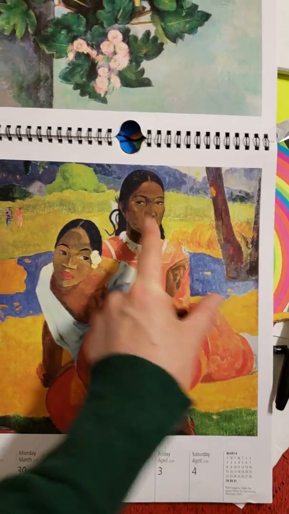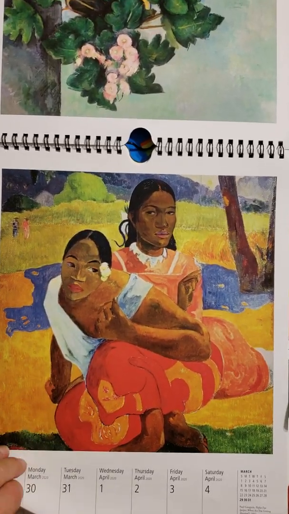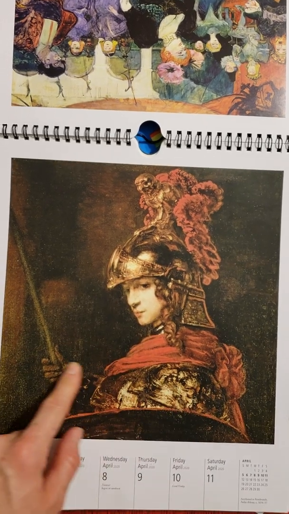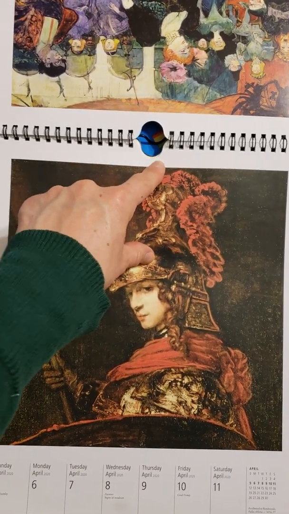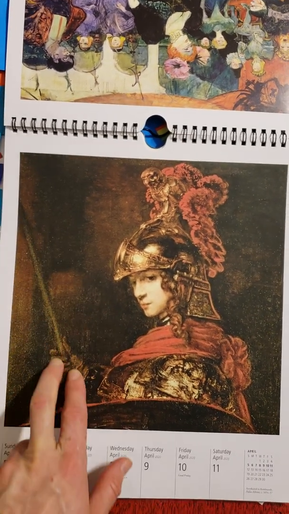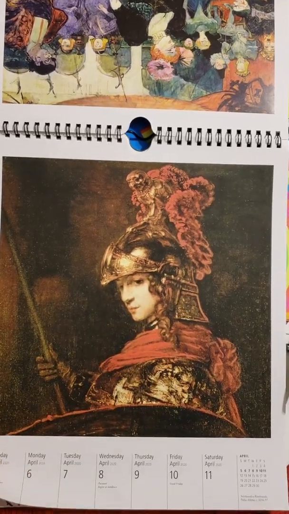1, 2, 3. All about that eye. And 1, 2, 3. So the top of his helmet, his head, and his body. Even though he's holding the staff, it's not distracting because it's in the dark and you're more attracted to that light.